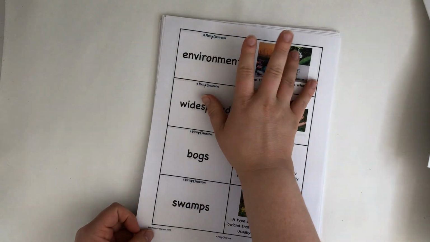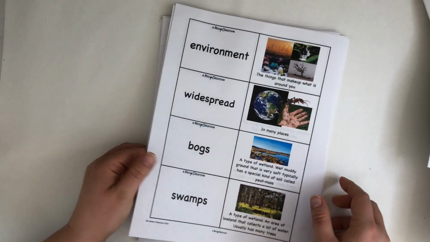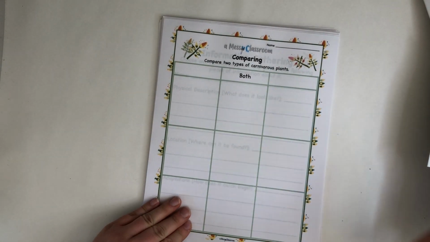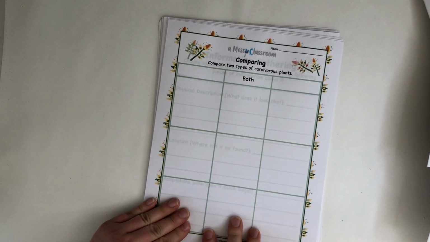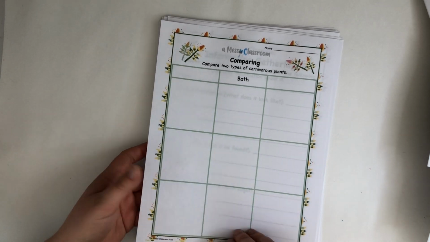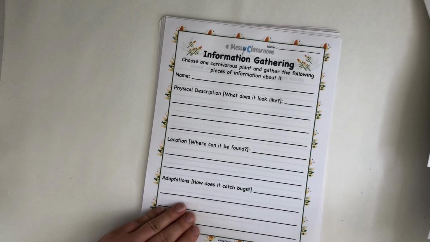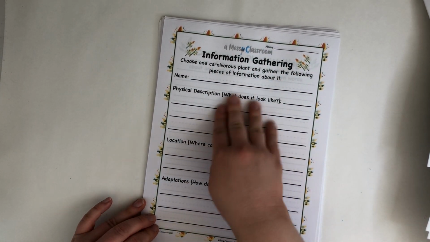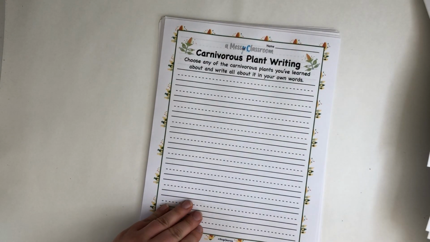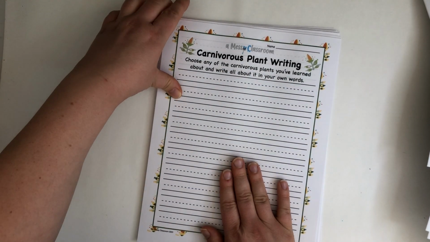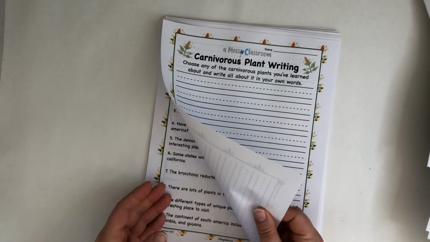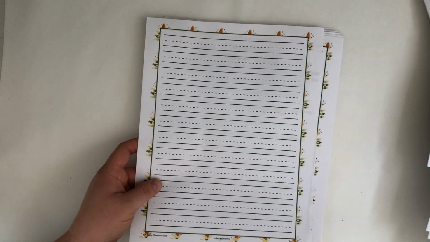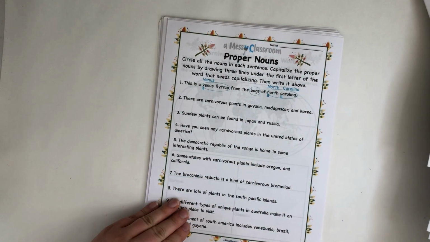All right, then we have some vocabulary words. There are also 8 vocabulary words with this story. Then we are going to compare 2 types of carnivorous plants. You can use both texts for this. Then you're going to gather information about carnivorous plants. Again, you should use both texts for this. And then we have carnivorous plants writing. So after you've gathered that information, you're going to write about the carnivorous plants. And depending on how much room you need, there is this separate paper of just writing and all of that.